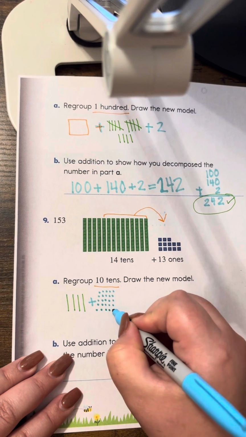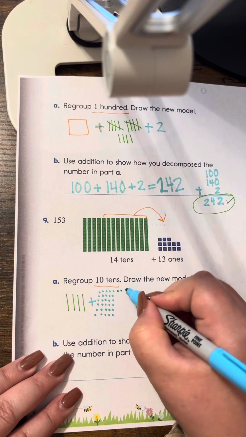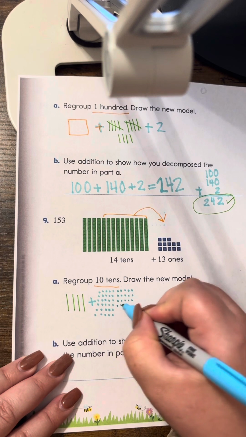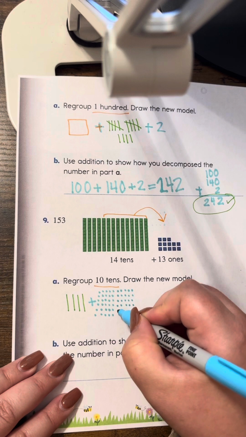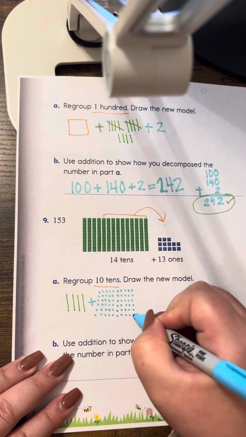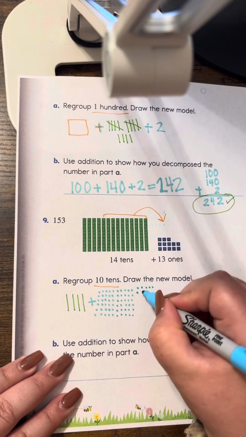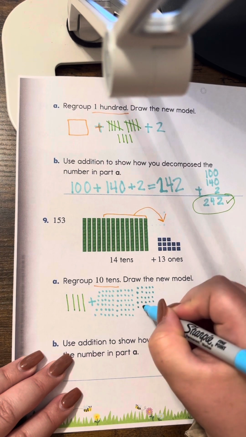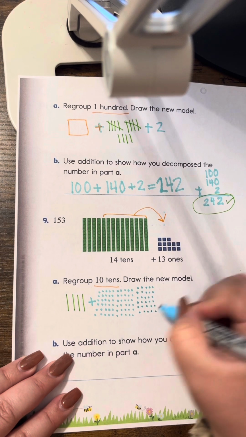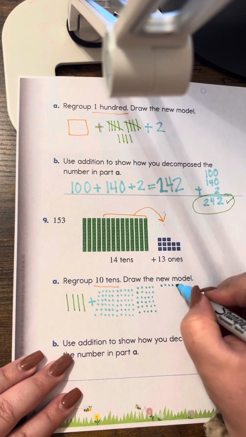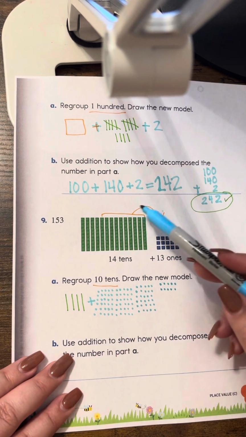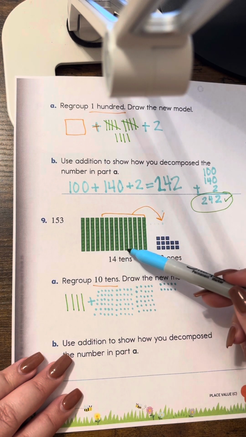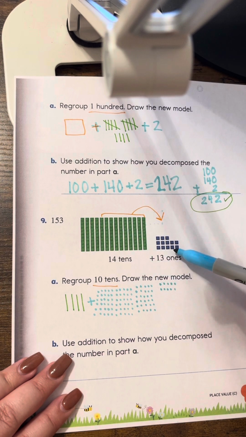Now check. You should have, let's see, 5, 10, 20, 30, 40, 50, 60, 70, 80, 90, 100 ones plus 13 more.